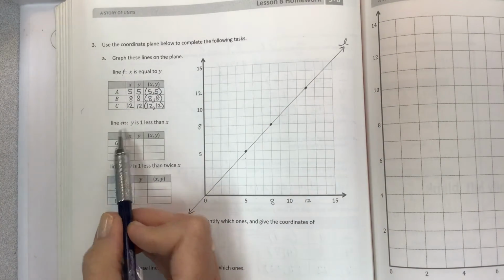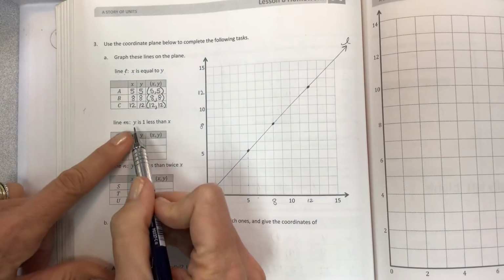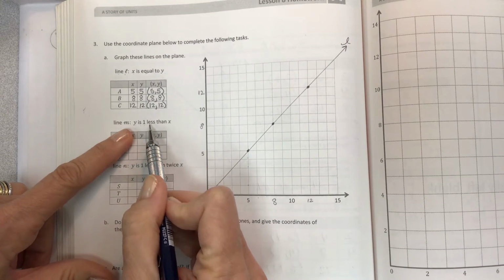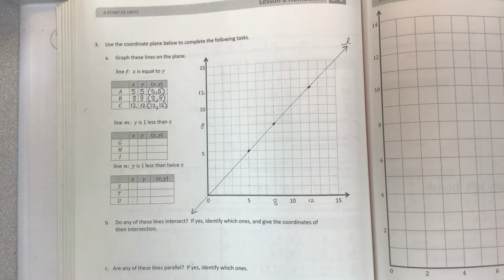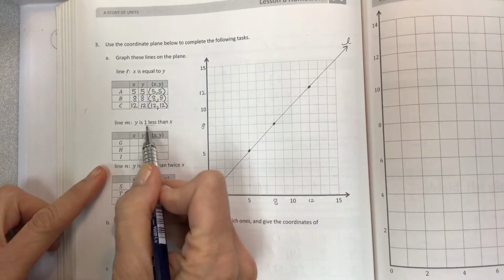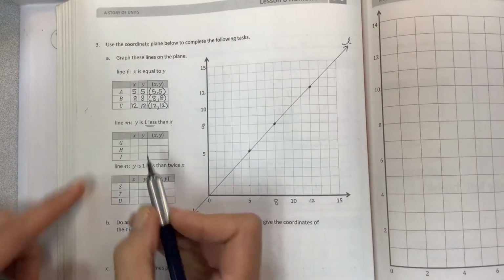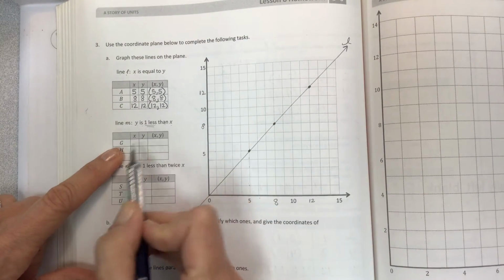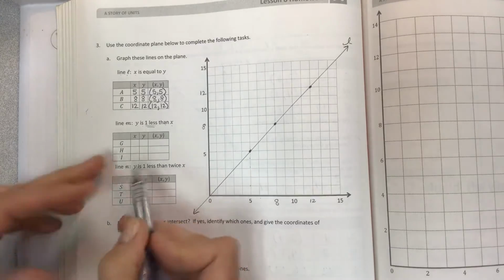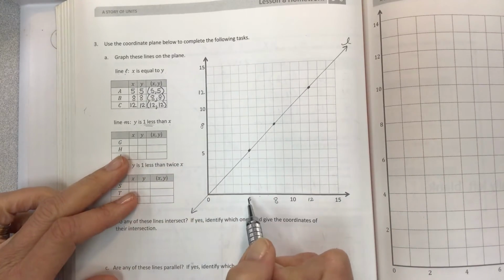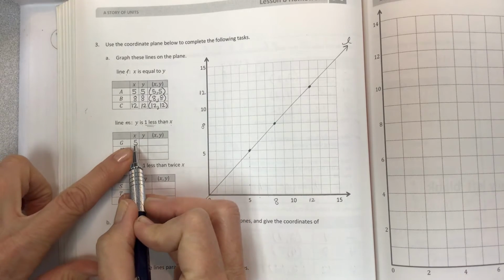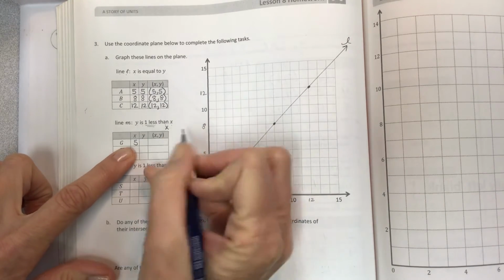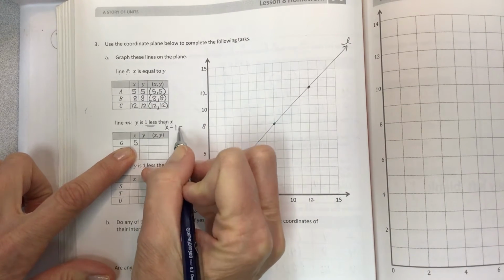Next line is line M. This is where it gets fun too. Y is 1 less than x, okay? Now we've done a lot of addition, we've done a lot of multiplication, but now we're going to do something to go down. So let's give x a value other than 0 because we have to take 1 away. So let's give it a 5. If x is 5, then y is 1 less.